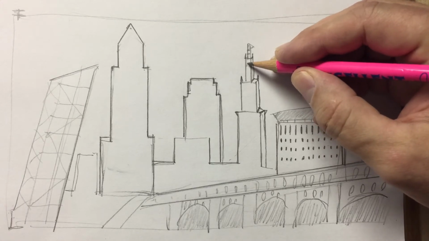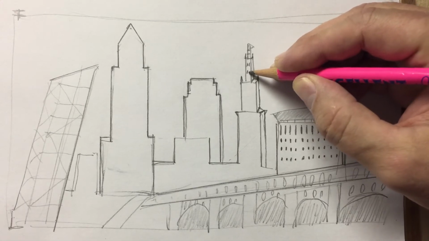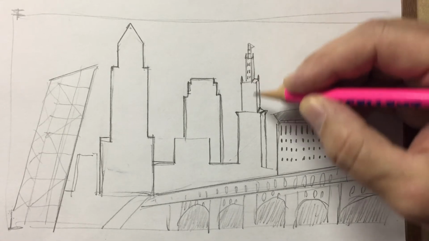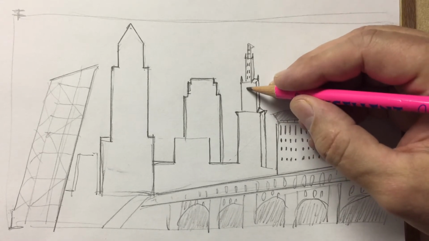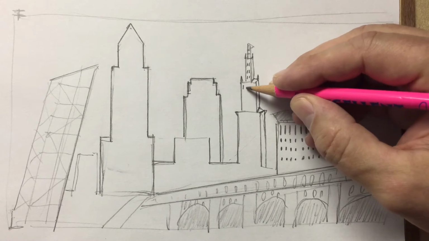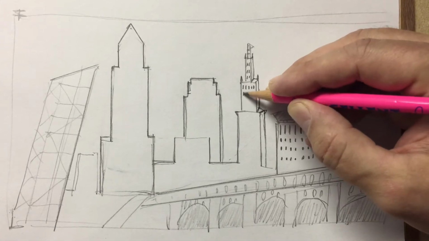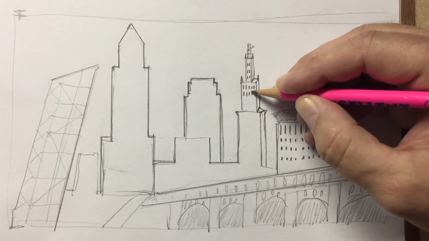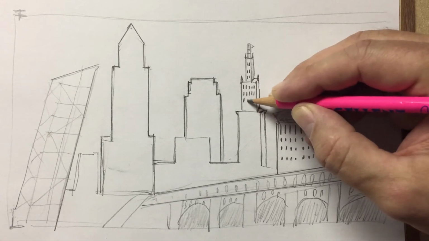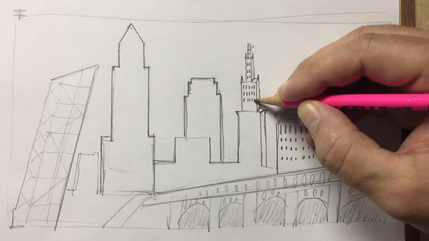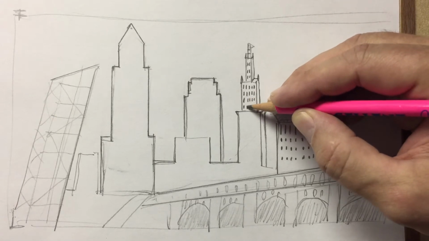Let's put some windows in this area. And I know this is not exactly what it looks like, but I can kind of change my buildings to suit my needs, to make them look how I want.